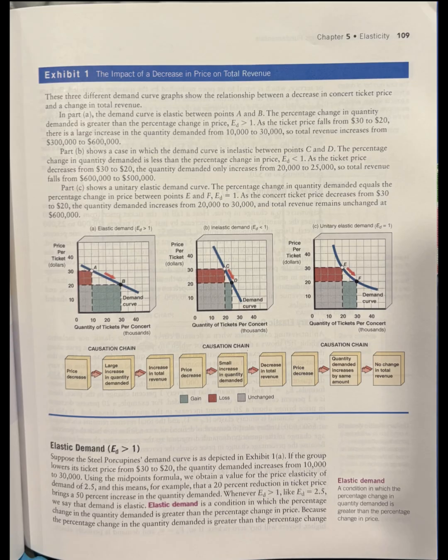Part C shows a unit elastic demand curve. The percentage change in the quantity demanded equals the percentage change in price between points E and F. ED equals 1. As ticket prices decrease from $30 to $20, the quantity demanded increases from 20,000 to 30,000, and total revenue remains unchanged at $600,000.